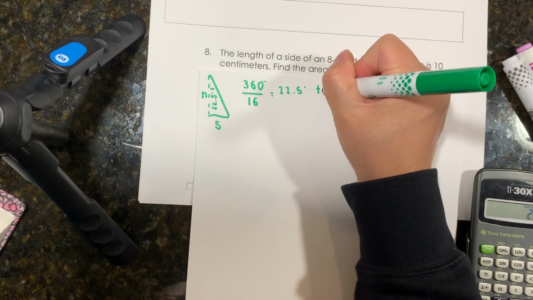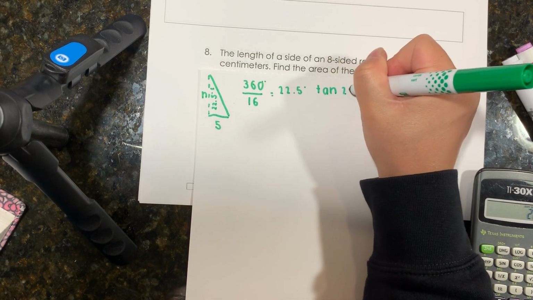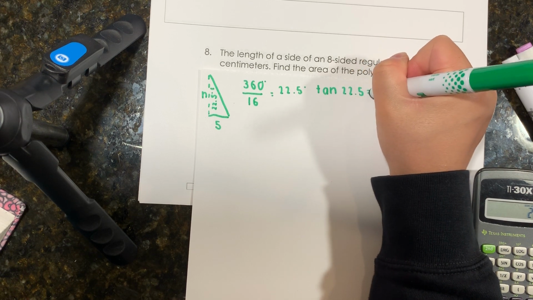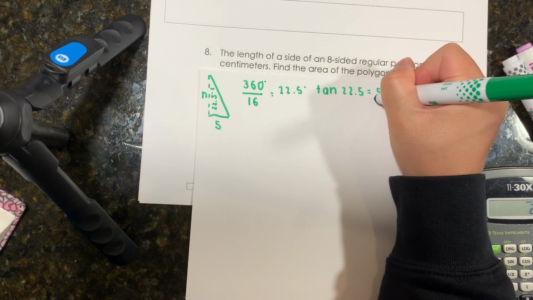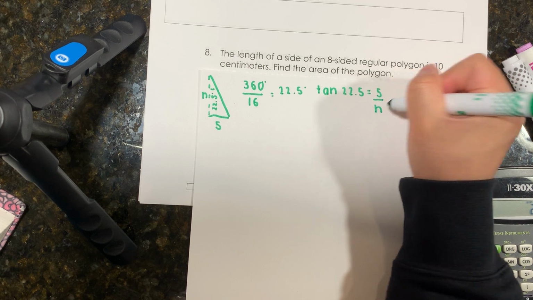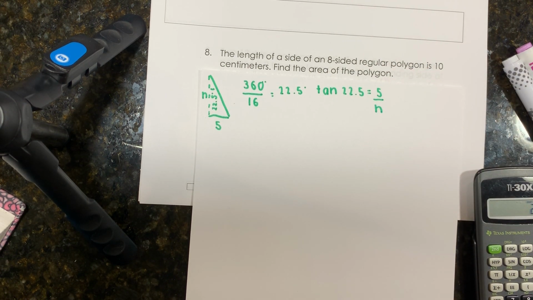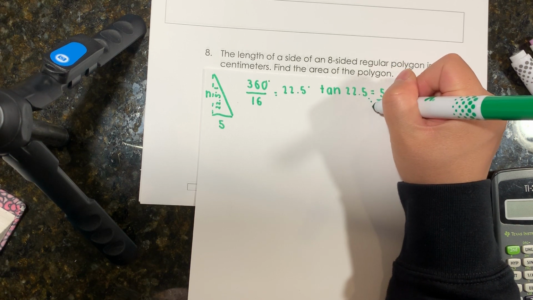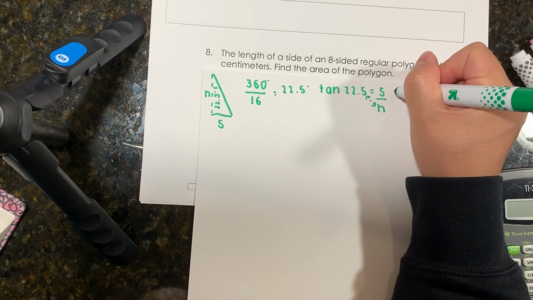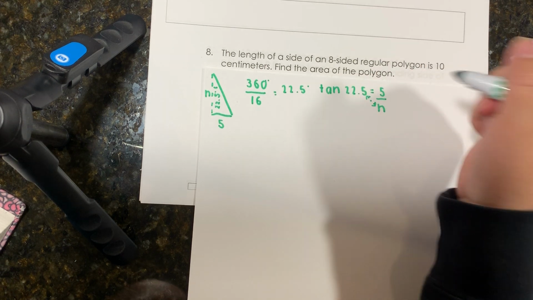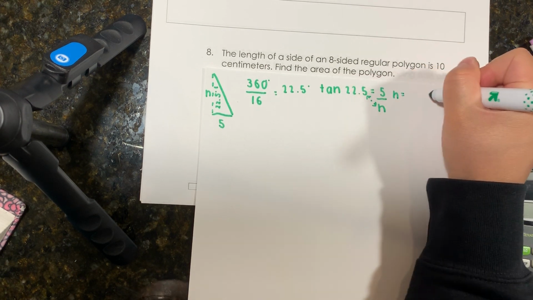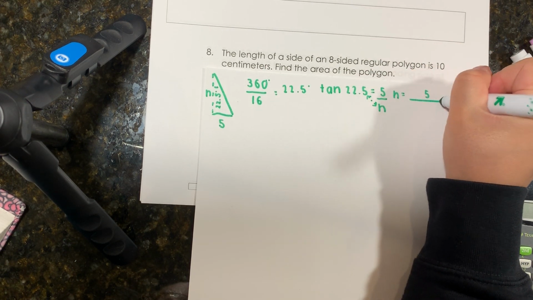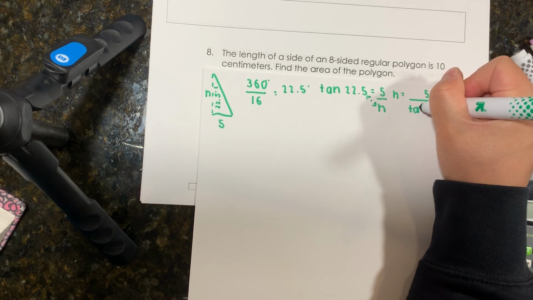So tangent of 22.5 is equal to opposite over adjacent. So then after some manipulation, you would have to essentially flip these two. So the height is going to be equal to 5 divided by tangent of 22.5.